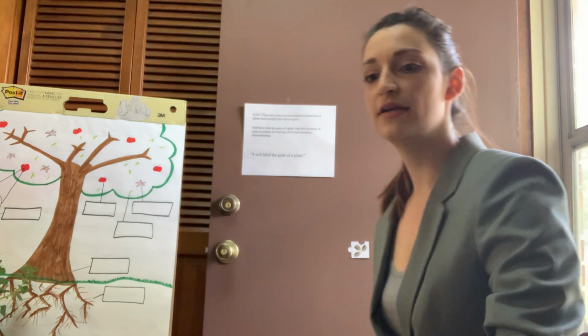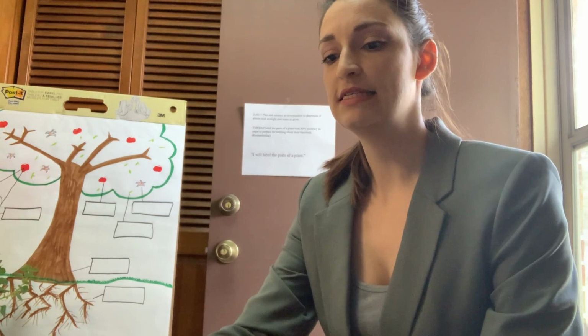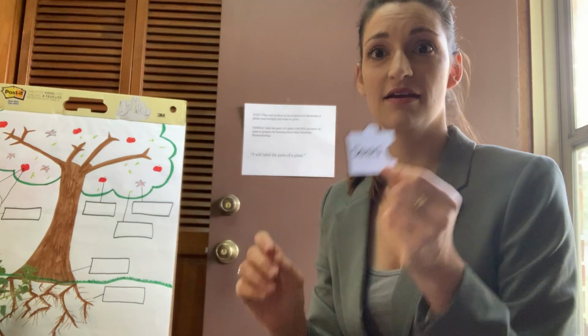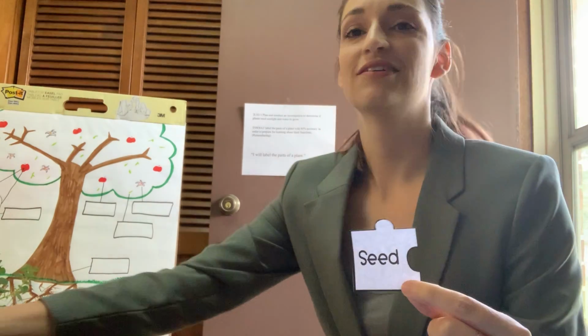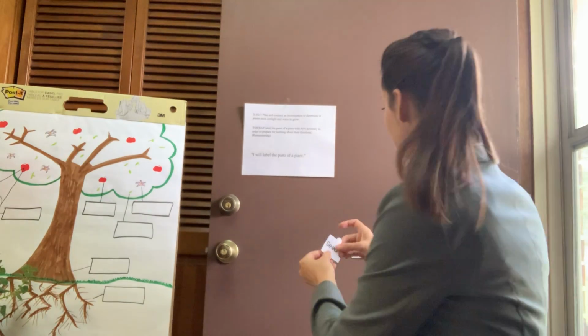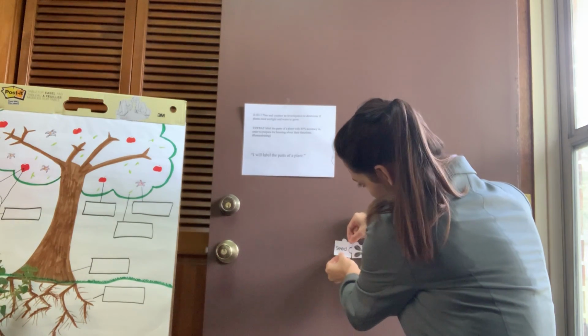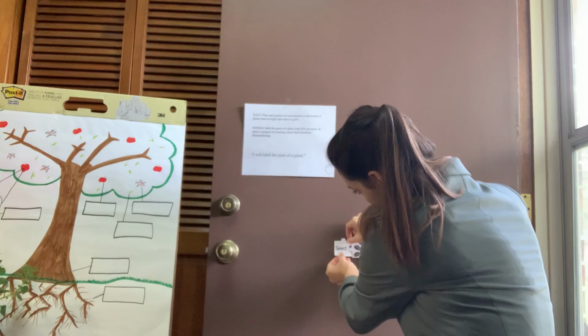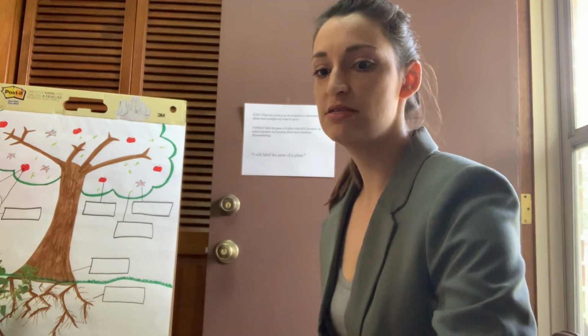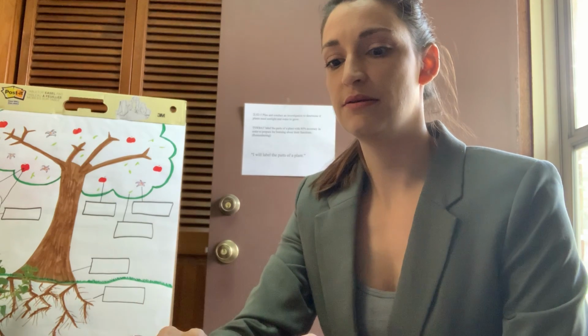And we're going to find the word seed. Can everyone hold up their word seed when they find it? Awesome. I'm seeing a lot of the word seed around here. So let's put it together like we're making a puzzle. Right. So the next one, let's see.